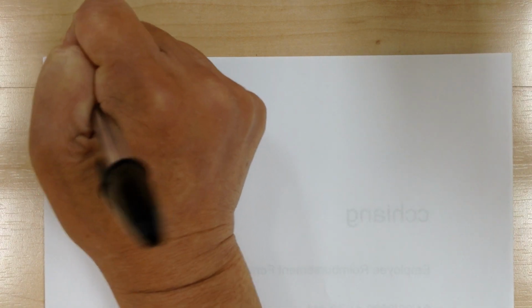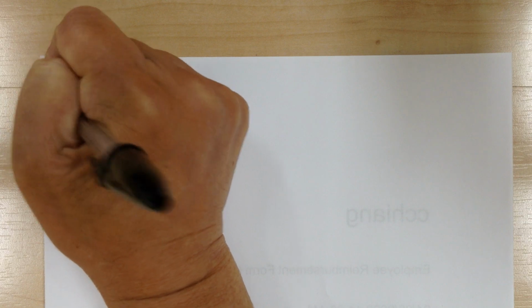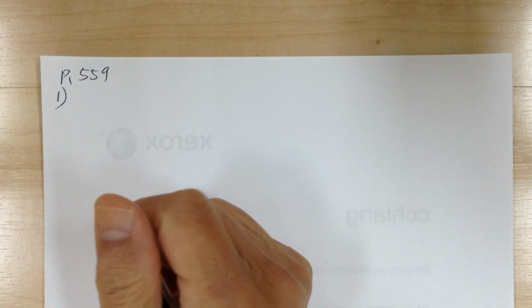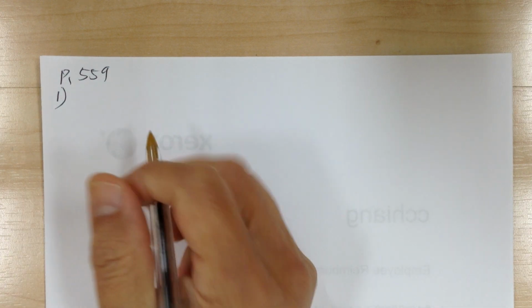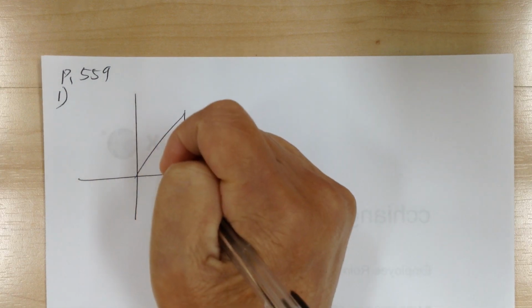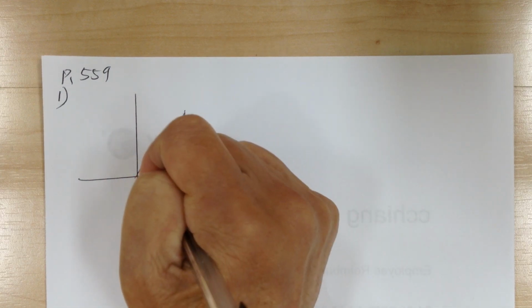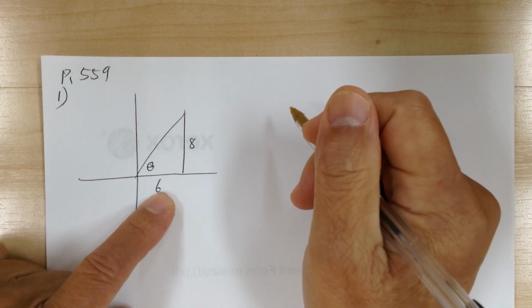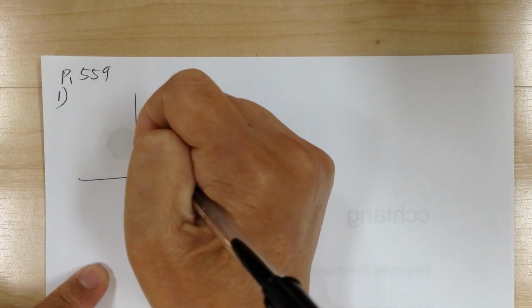Let's go to page 559 and start with number 1. Okay, so this one you need to find the value of the sixth trigonometric function. Okay, so here's theta, and this is 6, this is 8. So from your geometry, the special triangle, it would be 6, 8, 10.